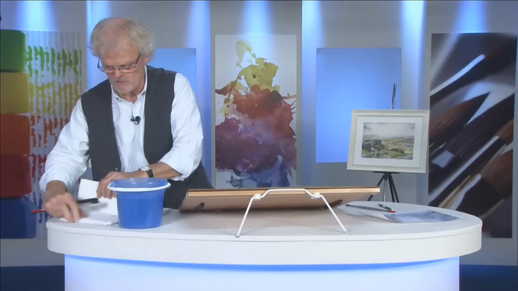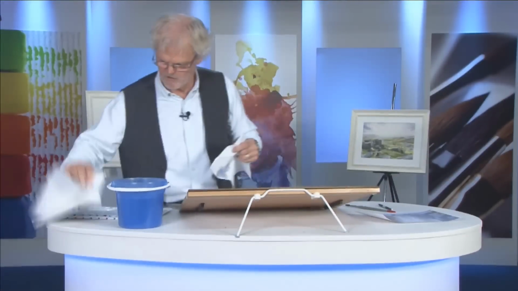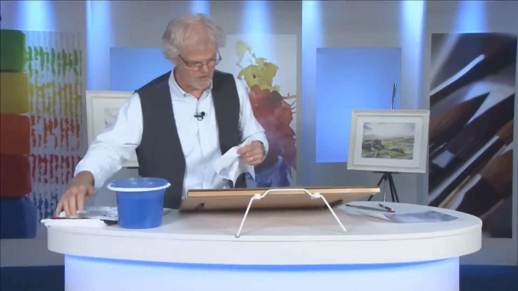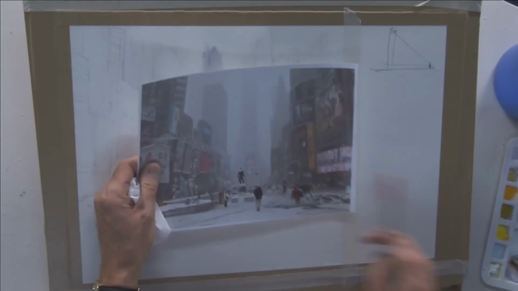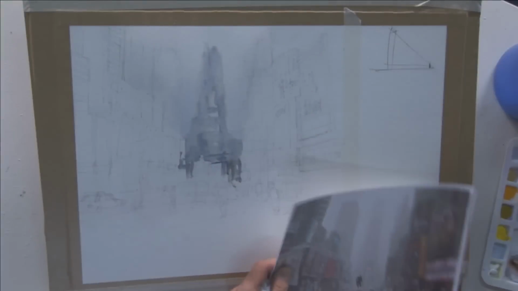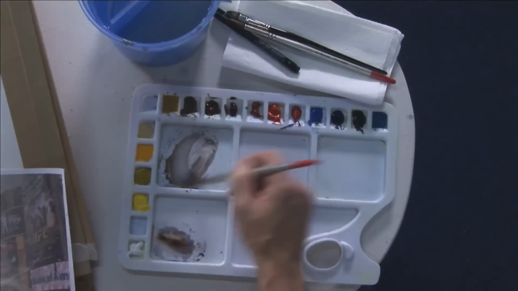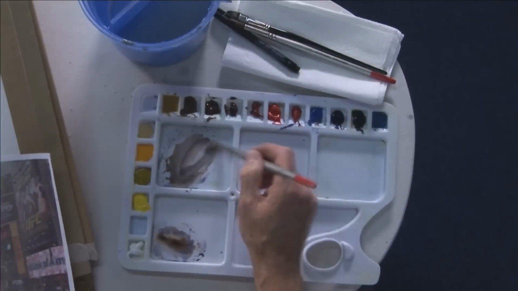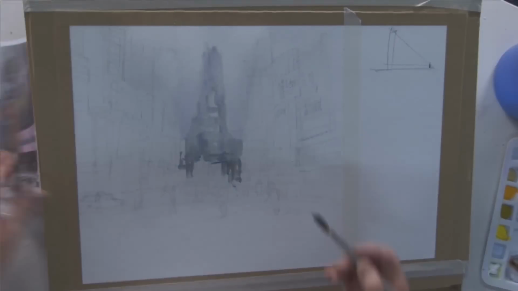I'm going to have to dry that a little, because what I'm looking for is a building which is closer than anything so far, needs to be of a darker tone, a stronger mix, and I don't want it to migrate too much. So the building here next is the one we're targeting, and I'm mixing a stronger mix.